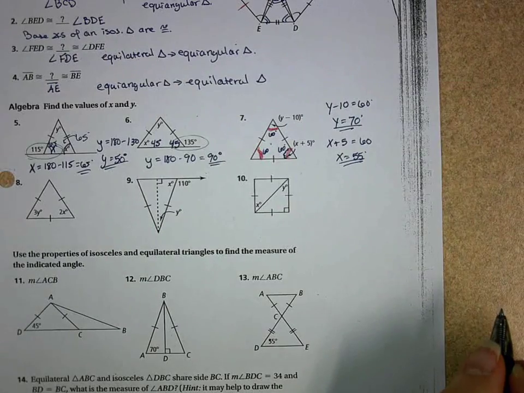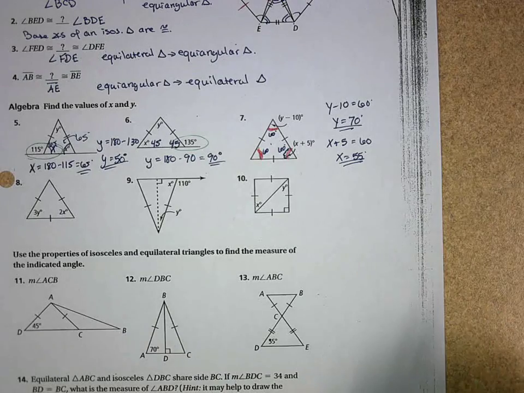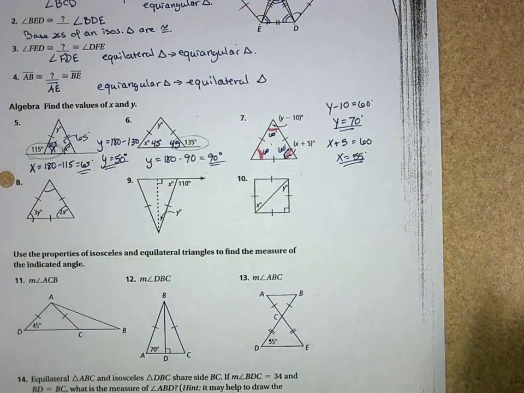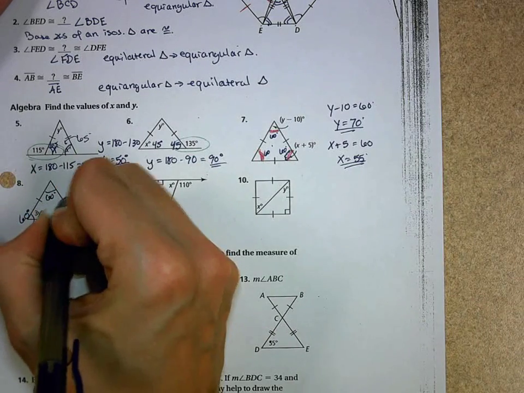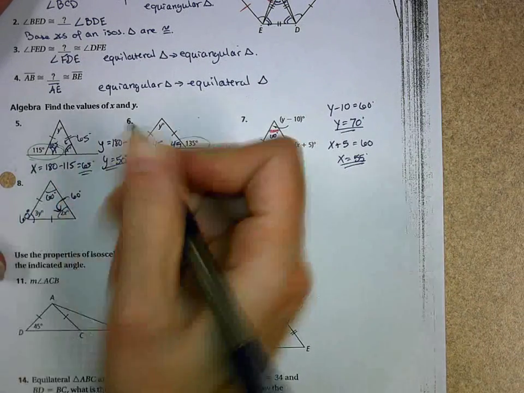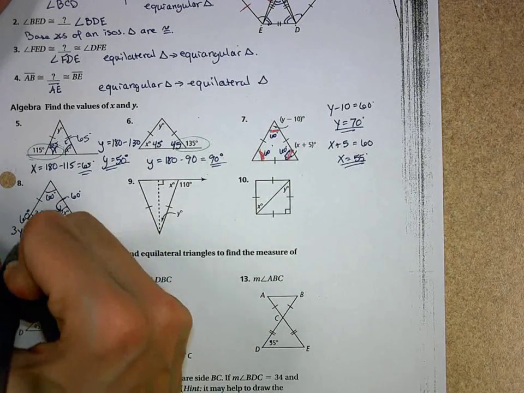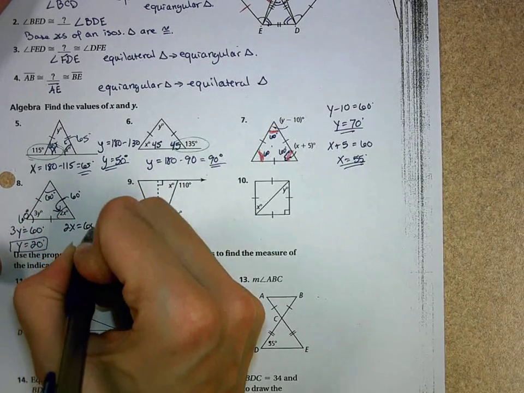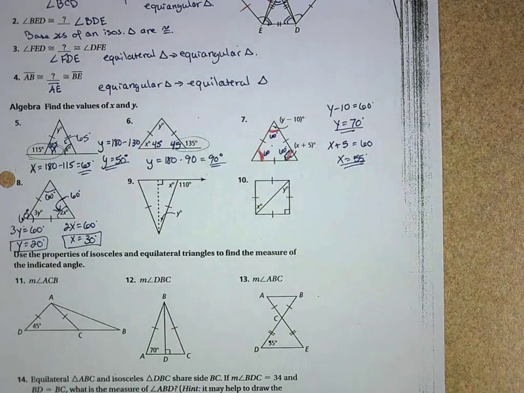Okay, let's look at number 8. All right, with these, I have an equilateral triangle, so I know it's equiangular. So I know that's all true. And what did we know we just talked about in number 7? Well, they're all 60 degrees. So I know this would be 60 degrees, this one would be 60 degrees, that one would be 60 degrees. So I can solve for the missing stuff real easy. 3y is equal to 60. Well, okay, so y equals 20 degrees. 2x is equal to 60. Well, what's x? Equal to 30 degrees.